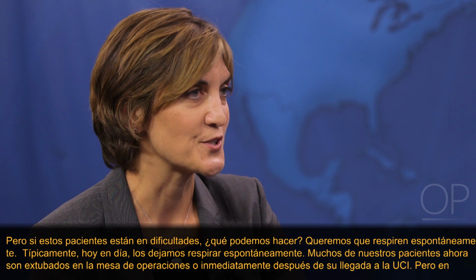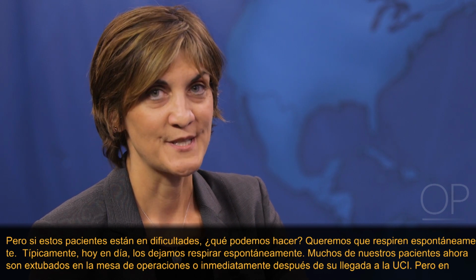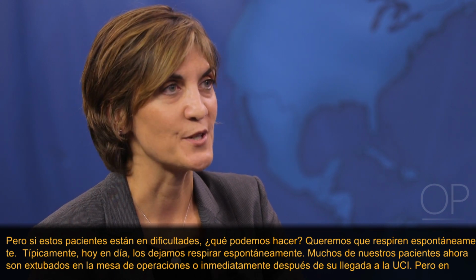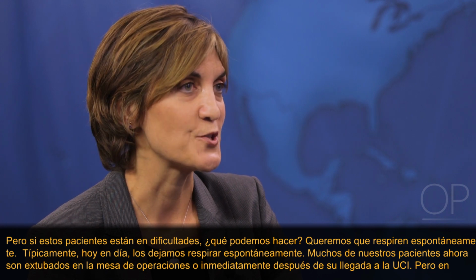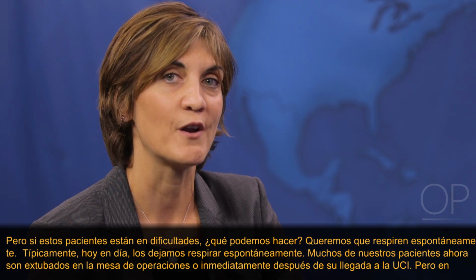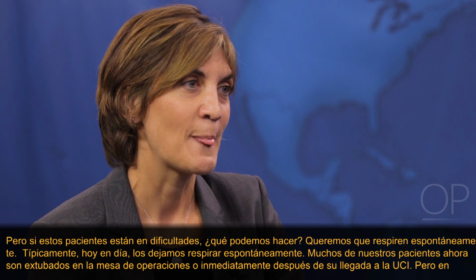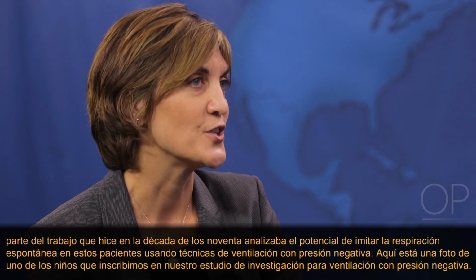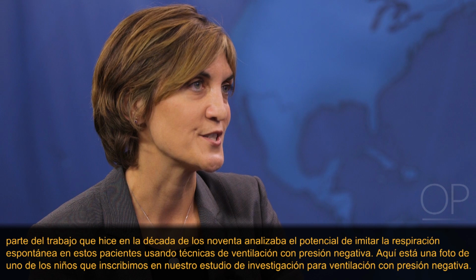We want them to breathe spontaneously. Typically nowadays we do allow them to breathe spontaneously. Many of our patients are now extubated on table or immediately after arrival in the ICU. But some of the work that I did back in the 1990s looked at the potential to mimic spontaneous respiration in these patients using negative pressure ventilation techniques.